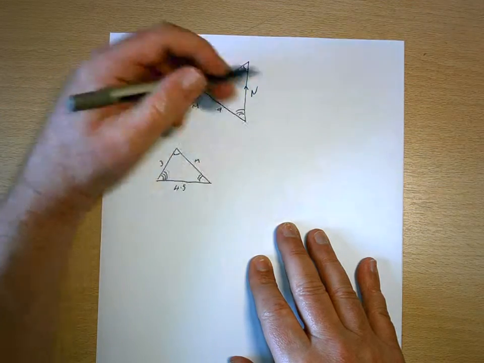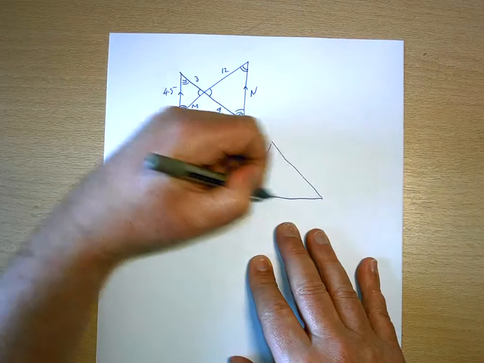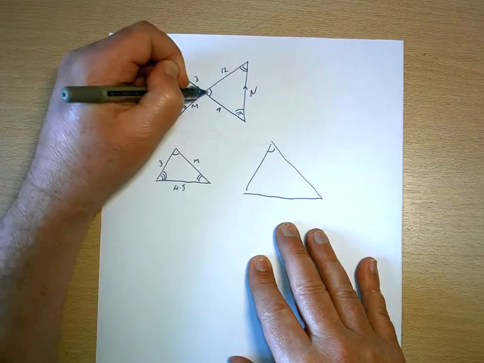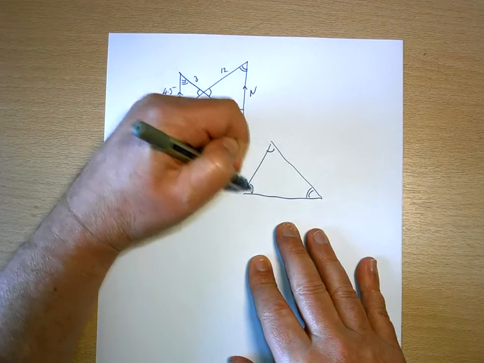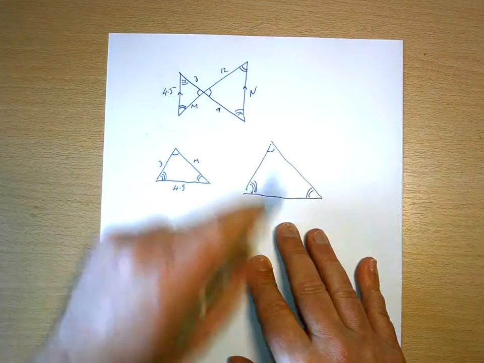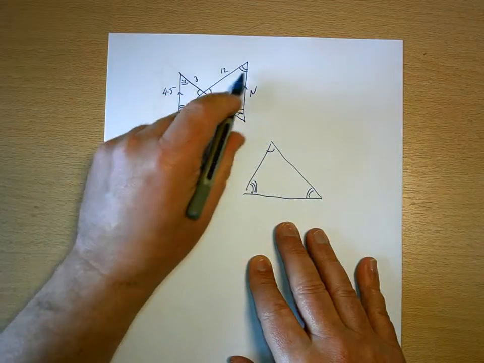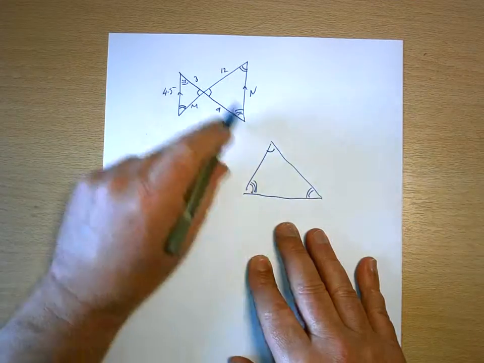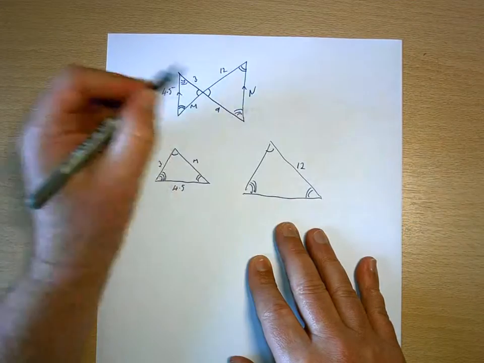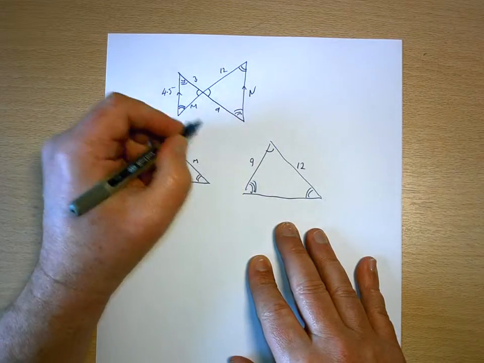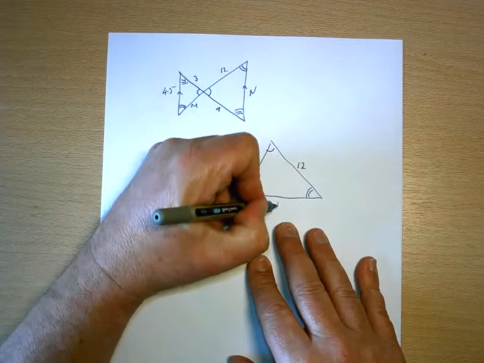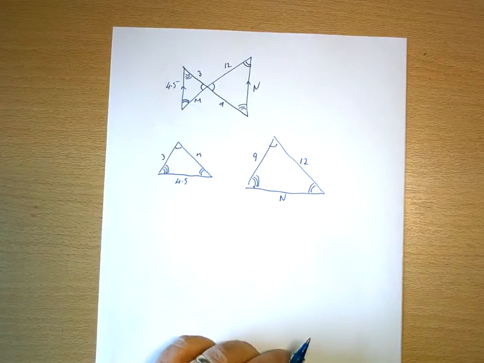So the two angles are going to come down like that. That one drops to there. That one drops to there. So they're corresponding. This side between the 1 scoop and the 2 scoop is 12. This side between the 1 and the 3 is 9. And the bottom one is N.